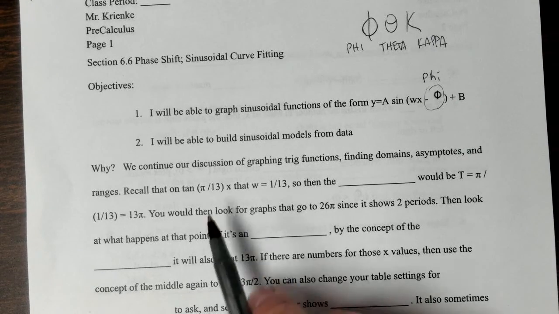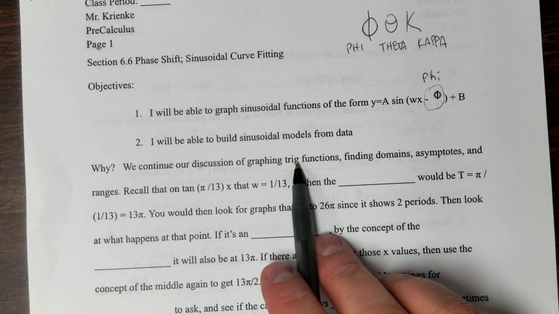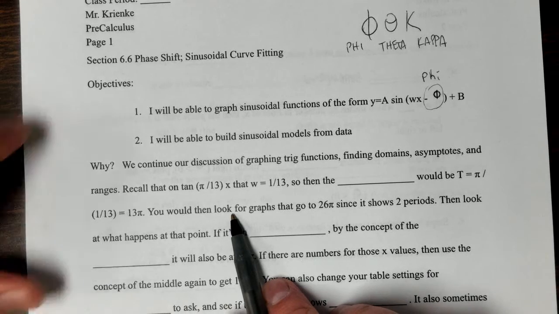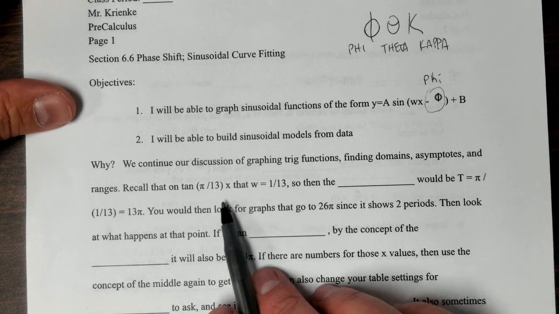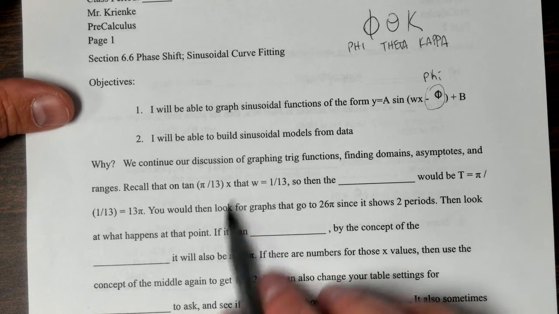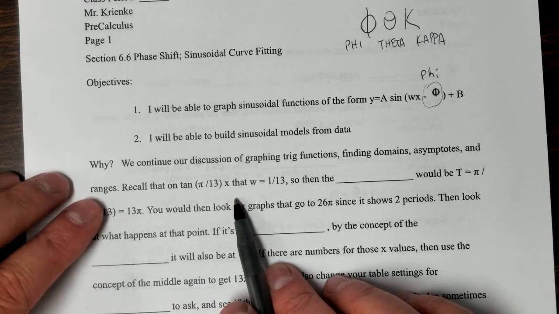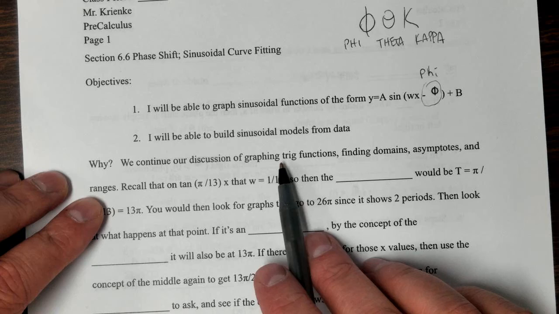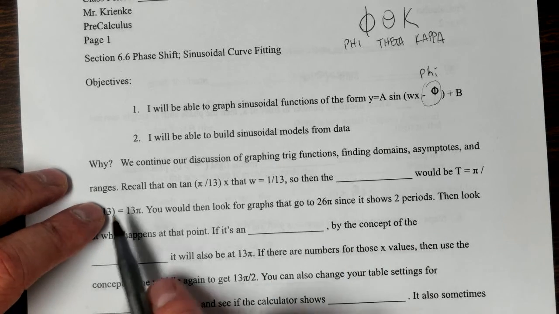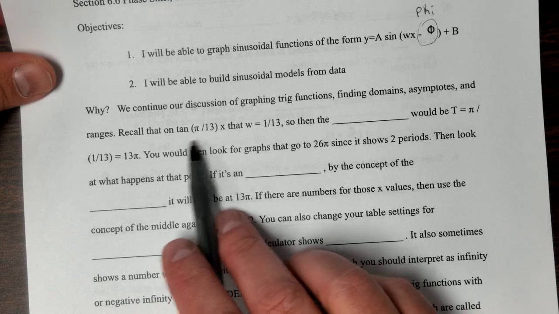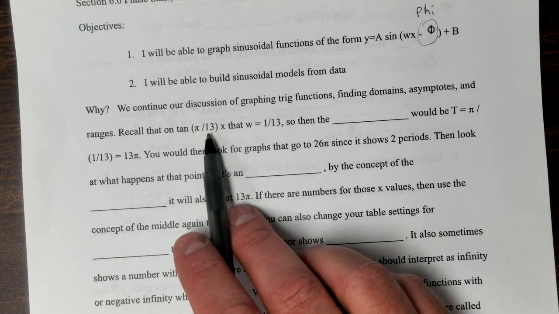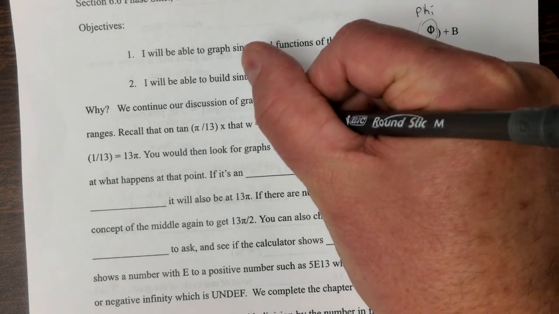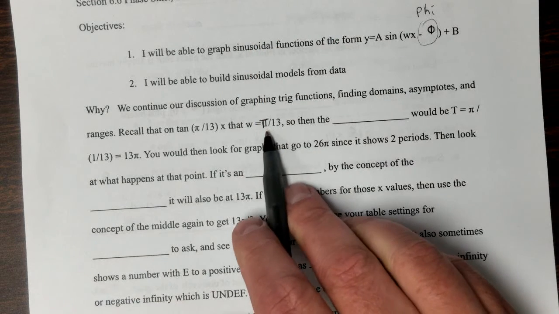Okay, so we're continuing our discussion of graphing trig functions. By the way, I updated my notes a little bit to include a hint from last section so that everybody can see it. I know when I was helping people individually, we ran across this, and I think this is a good way to remember how to do these functions and problems. You're going to graph, find your domains, asymptotes, and ranges. So for tangent of pi 13ths x, your w should be pi over 13. I just made a typo right there.